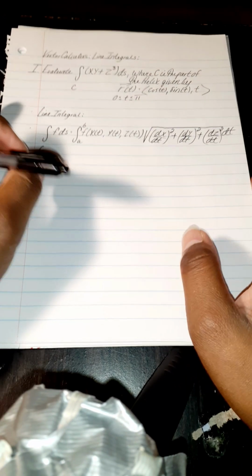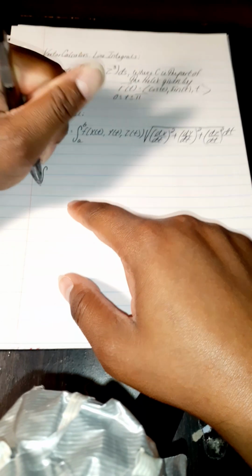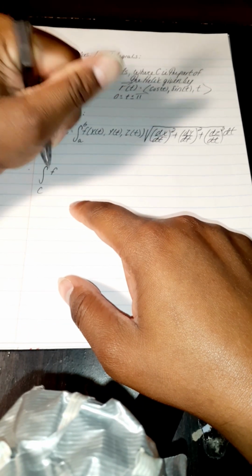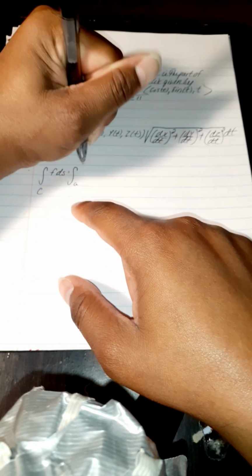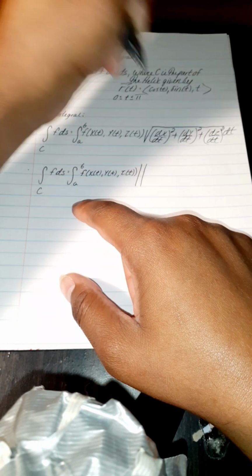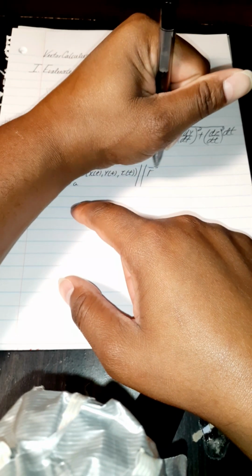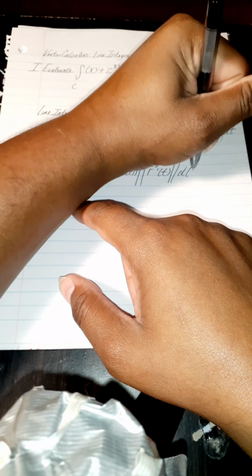Now recall that this formula is the exact same thing as the line integral of f ds equal to the integral from a to b of f of x of t, y of t, z of t, multiplied by the norm or the magnitude of r prime of t dt.